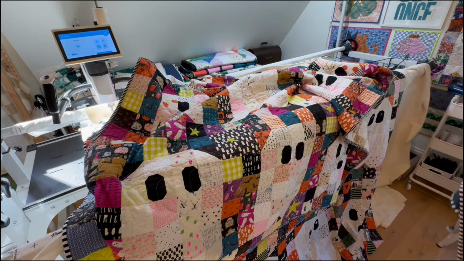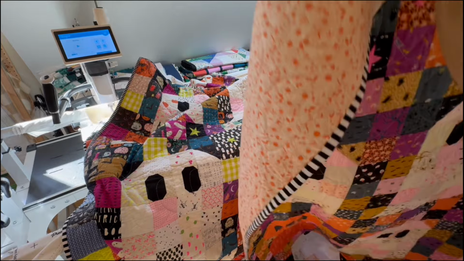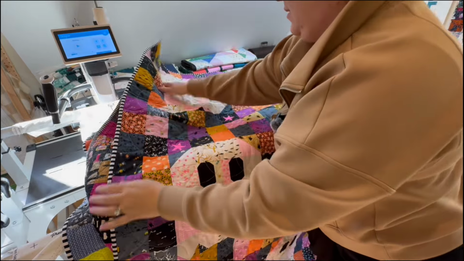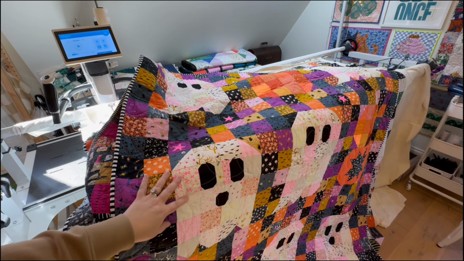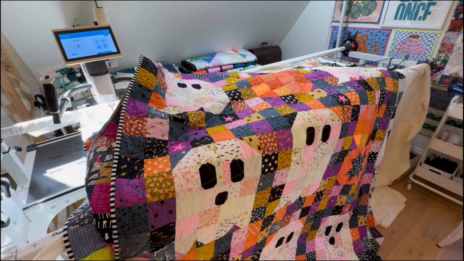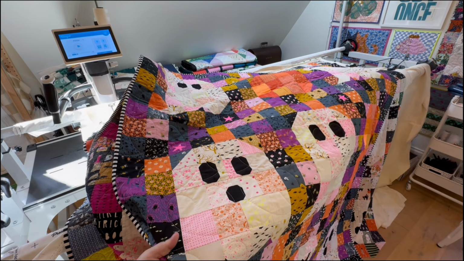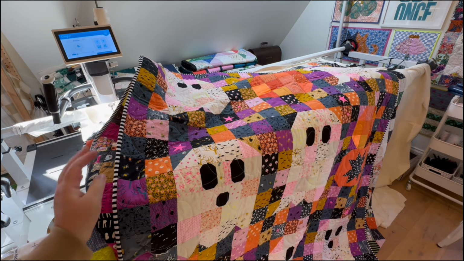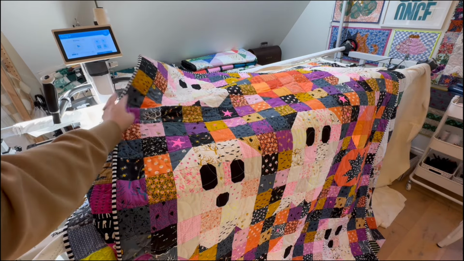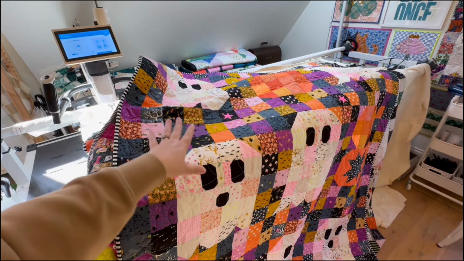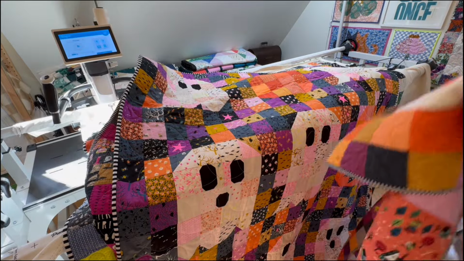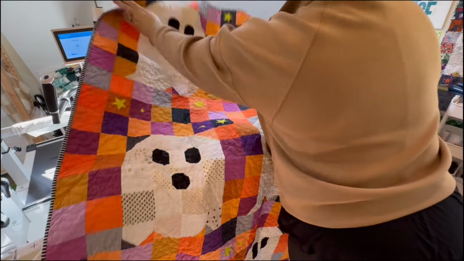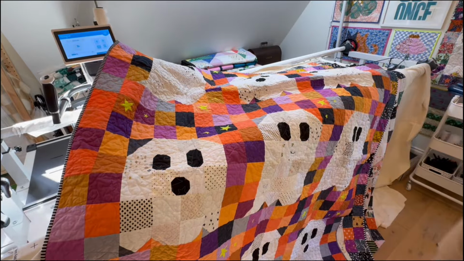This is a full Halloween line. The Tiny Frights from Ruby Star, as well as all of their low volumes, but I did have to add some extra low volumes in there just to round it out. I like extra scrappy, but the background, aside from the pumpkins, is completely Tiny Frights by Ruby Star. And then we have Solids, which is my cover quilt. So it's definitely a favorite.